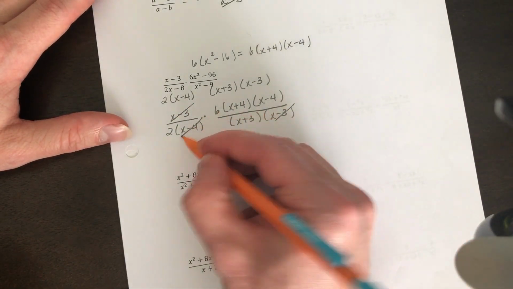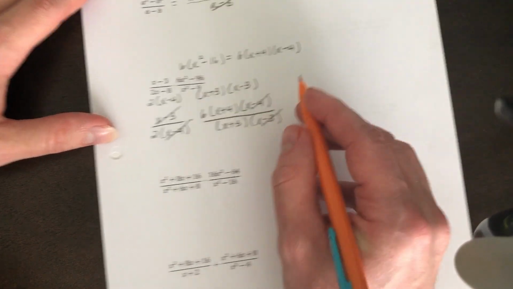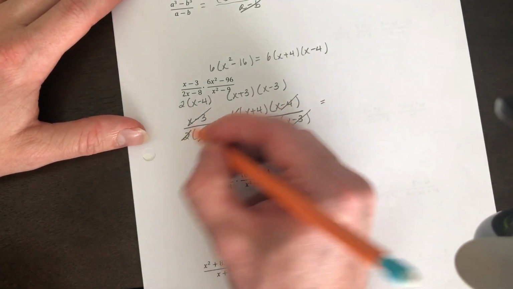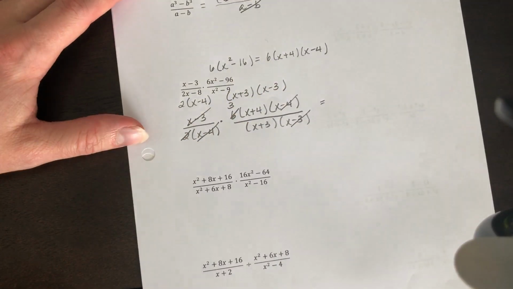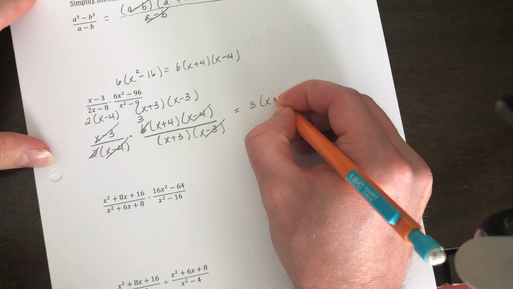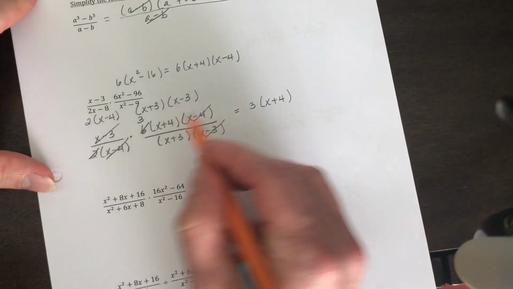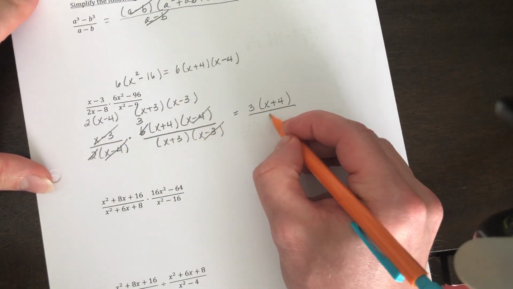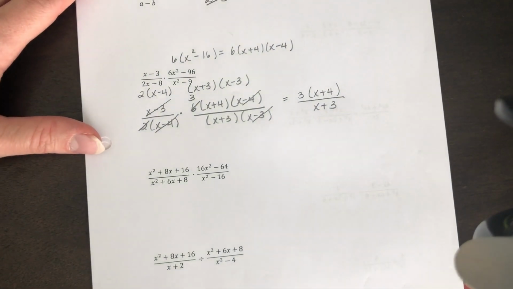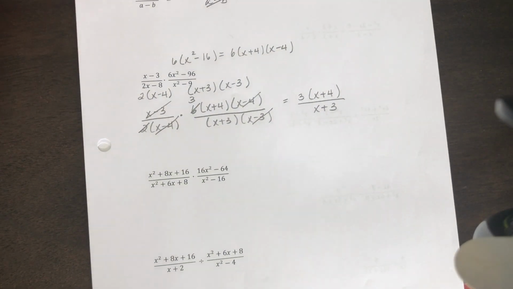The x minus 4's will cancel. So I'm left with, and we can actually cancel the 6 and the 2, which will give us a 3. So I'm left with a 3 times x plus 4 on top and an x plus 3 on the bottom. And we're just going to leave it like that. Usually you want to leave it in the factored form.